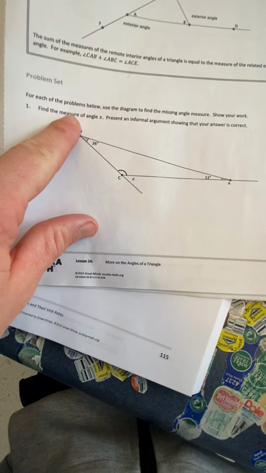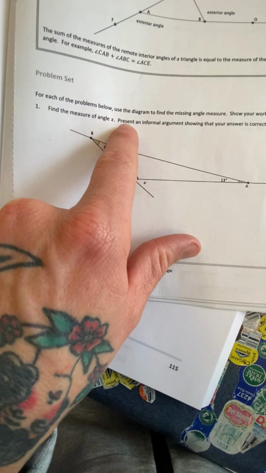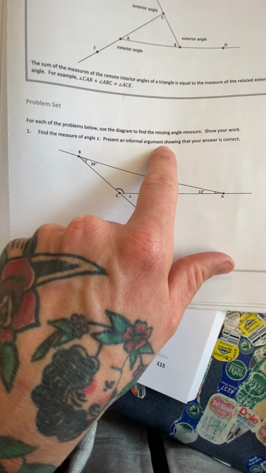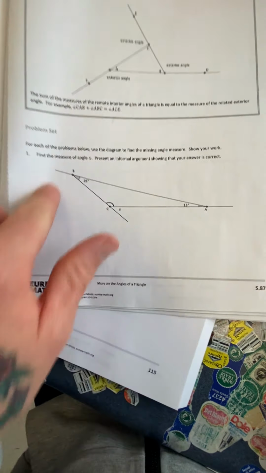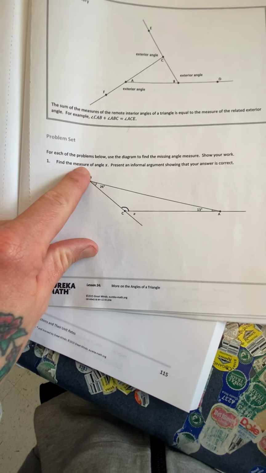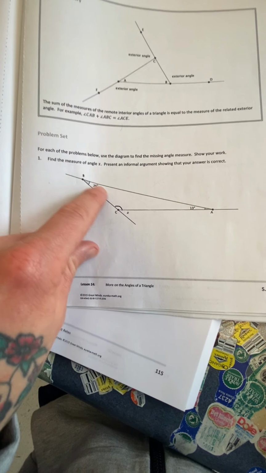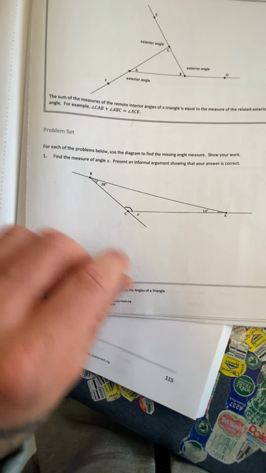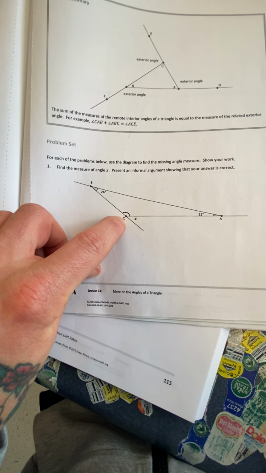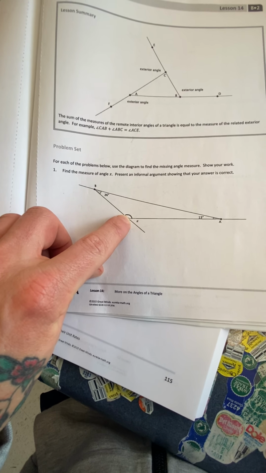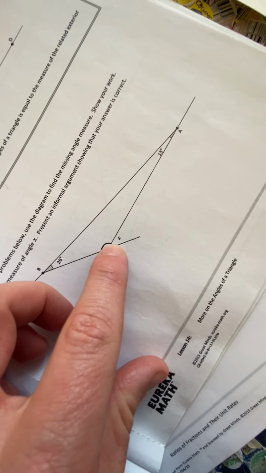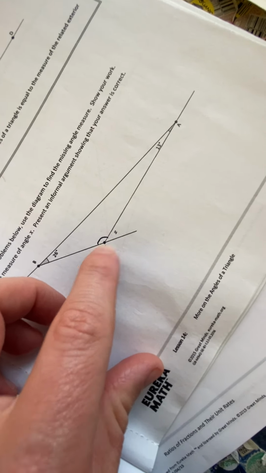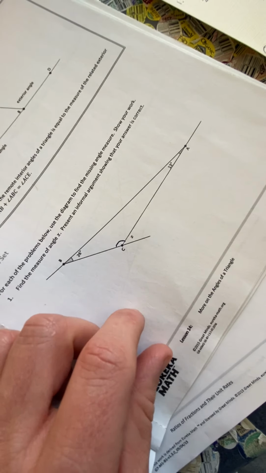So find the measure of angle X, and this is the part we're worried about today. Present the informal argument showing that your answer is correct. So we know how to do this. We've done this a bunch. We know that the 3 angles inside have to add up to 180. So that means that we can find this angle C is 141. And then because angle C and X are adjacent, then we can figure out what X is, right?